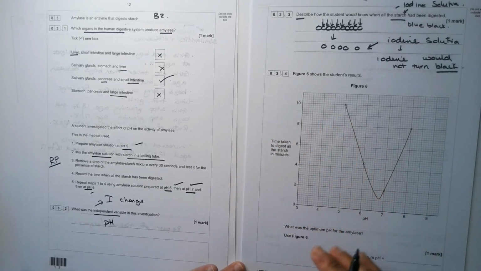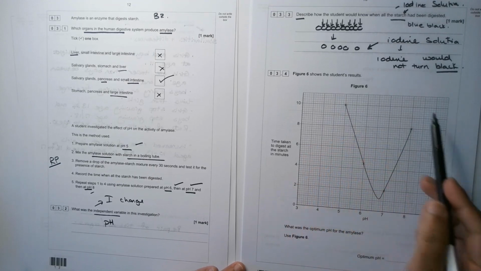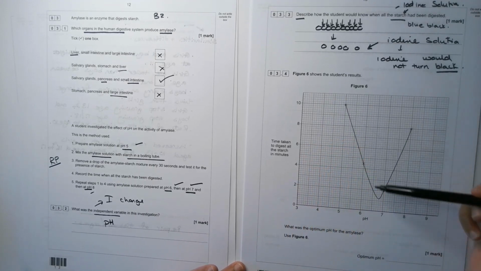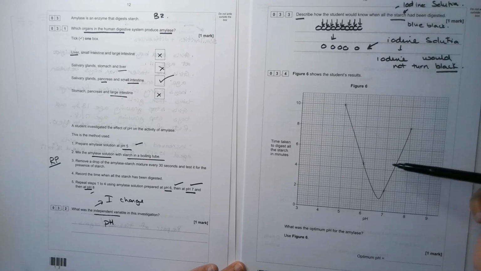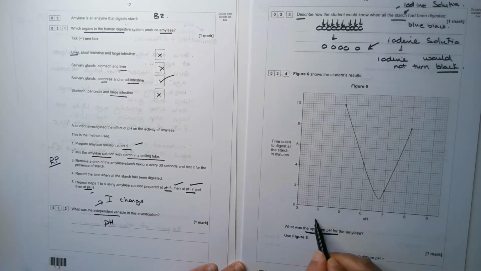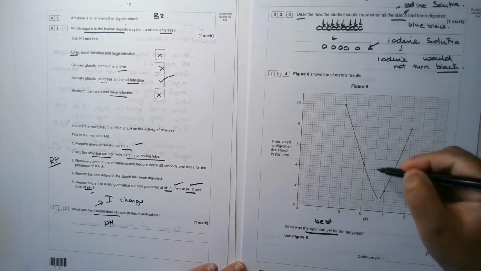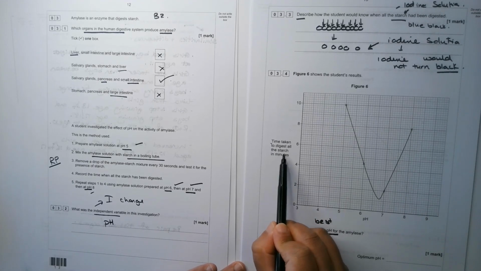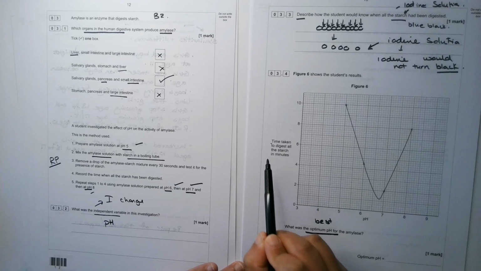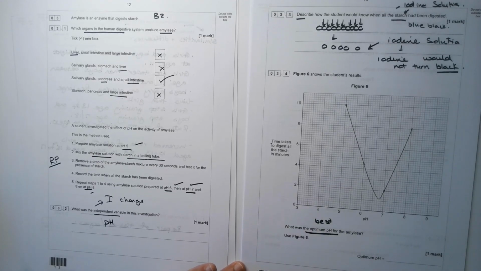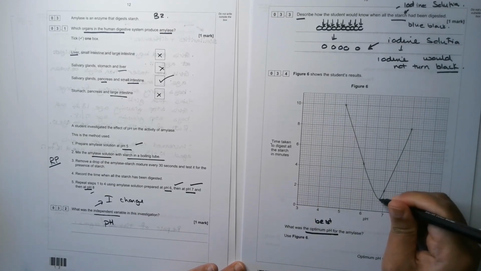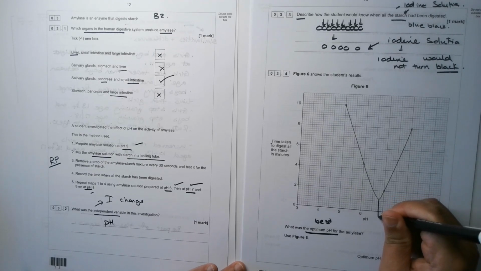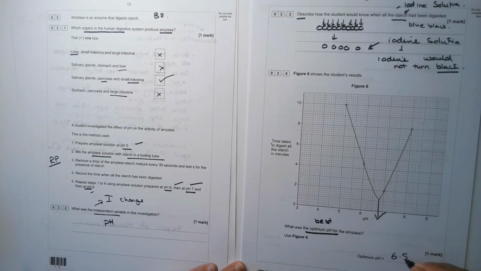Then you should be familiar with this graph. Figure 6 shows the students' results. So I'm sure all of you have done this required practical. You've plotted a graph and it looks like this. Okay, what was the optimum pH, the best pH for amylase? So for this graph, if you look at the y-axis, it's time taken to digest all the starch in minutes. The lower the time here, that is your optimum pH. So obviously it'll be the lowest point of the curve. That is 6.8.